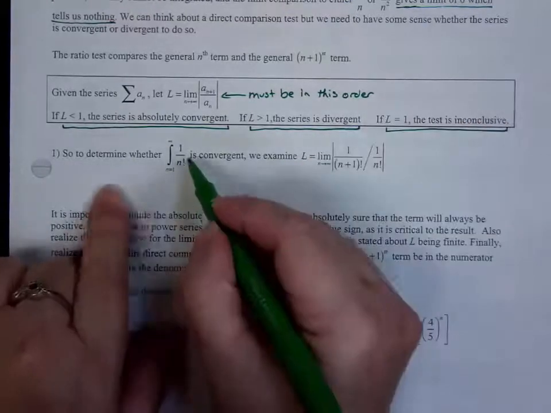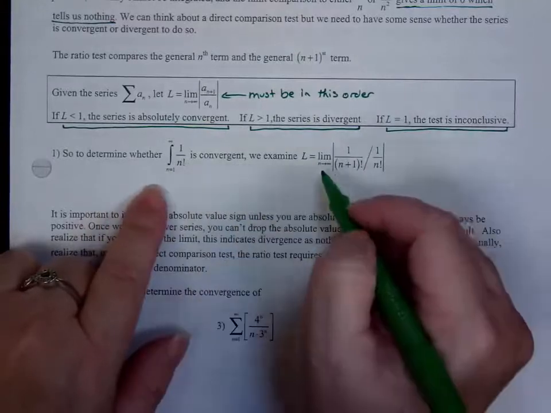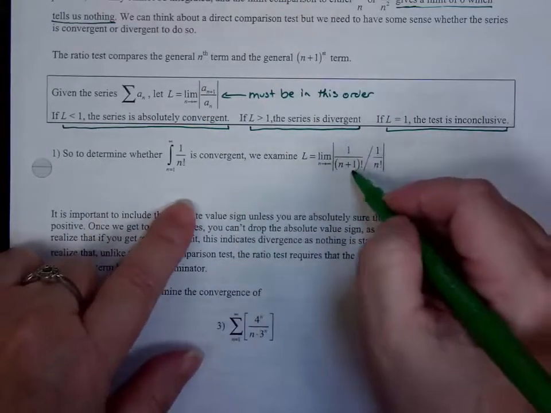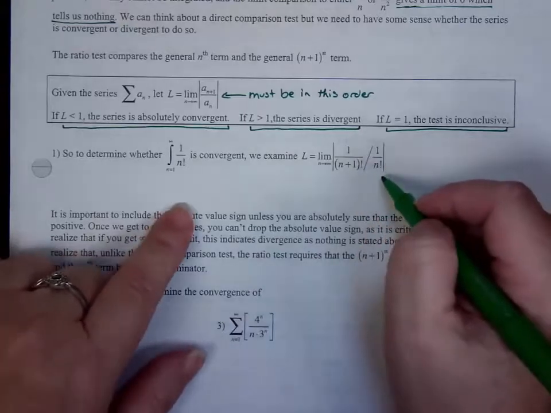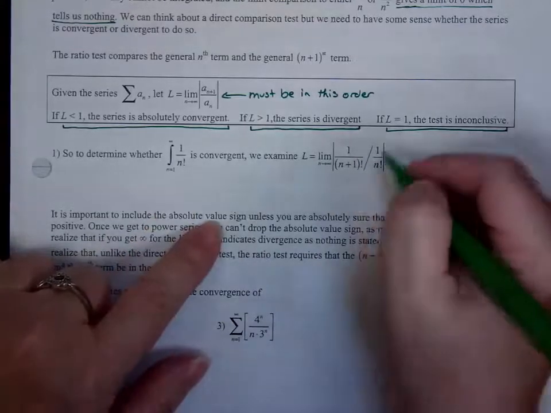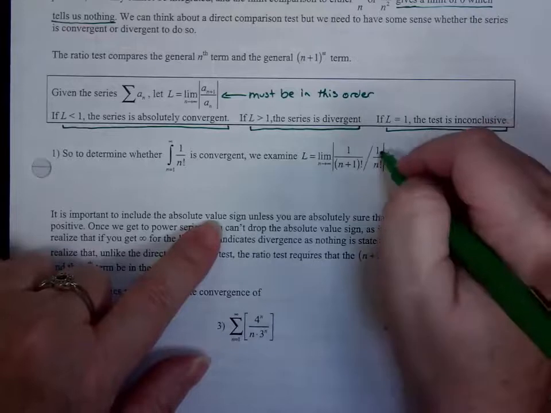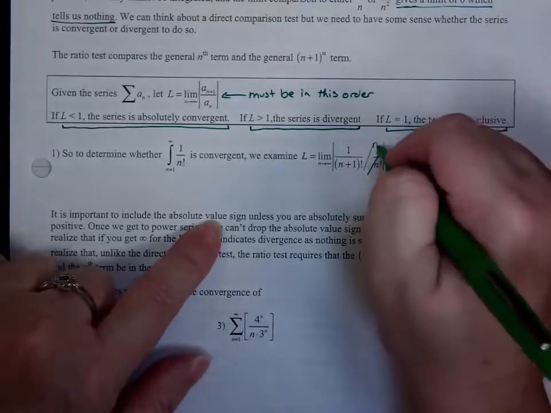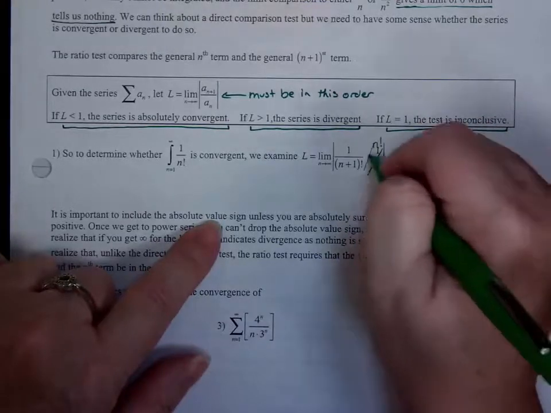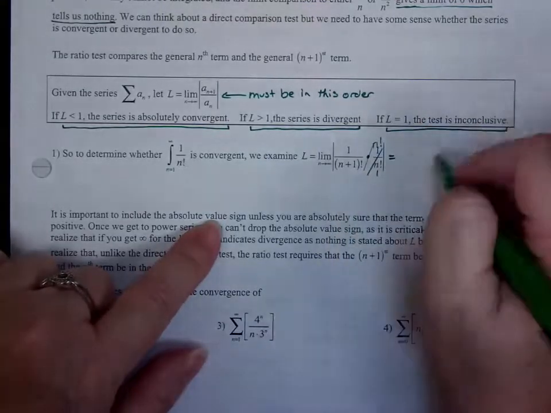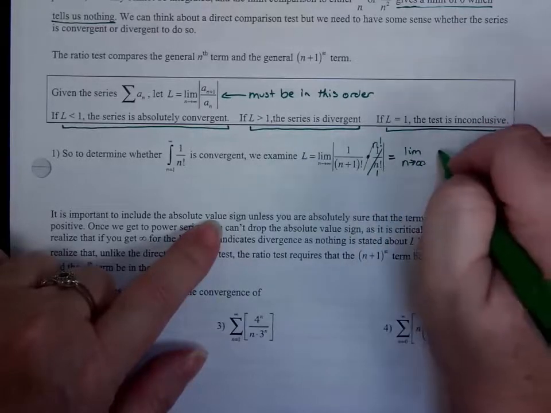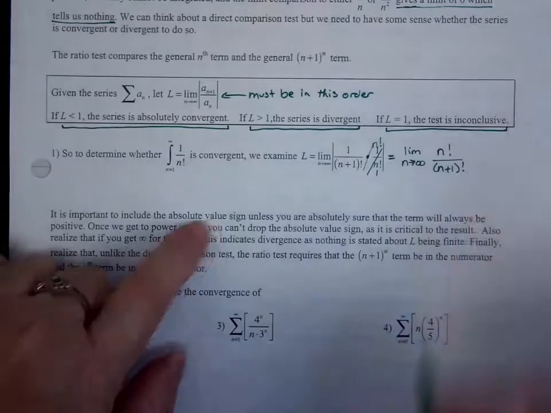So, to determine whether this is convergent or not, we examine the limit as n approaches infinity of 1 over n plus 1 factorial divided by 1 over n factorial, okay? So that means that this one is going to flip over, right? And so that's going to put n factorial over 1 and multiply. So this will now be the limit as n approaches infinity of n factorial over n plus 1 factorial, okay?